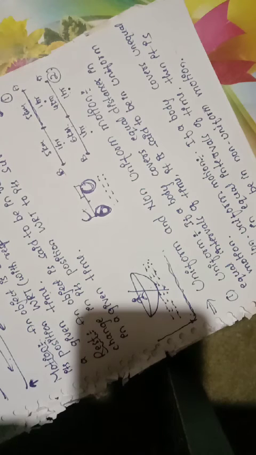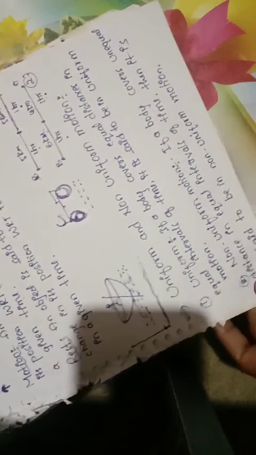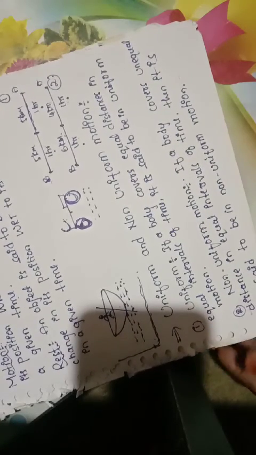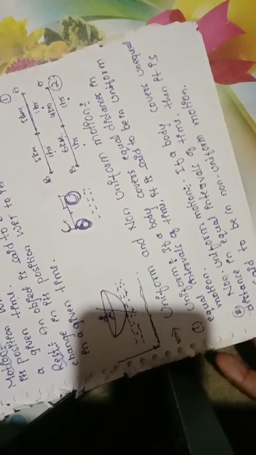For non-uniform motion, examples you can consider are vehicles and also a bicycle. If you are traveling on a bicycle in non-uniform motion, then in equal intervals of time, if you change your speed, you cover unequal amounts of distance.